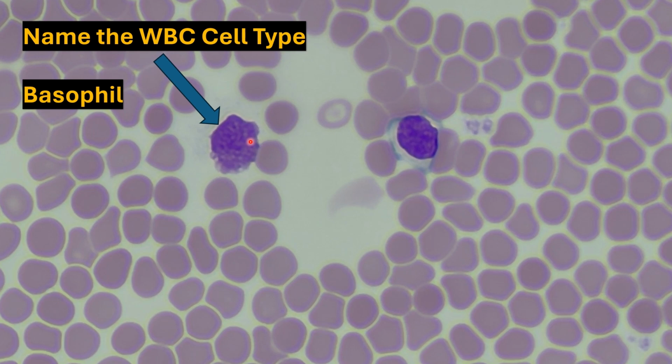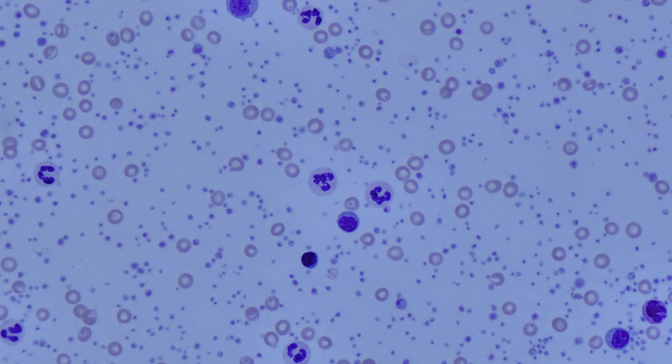Now, if this set of examples was a bit difficult due to clarity and magnification, the next set will use oil immersion at 1000 power, and I have a little bit of a hack on how to identify the rarer leukocytes for you. Here's a sample of blood taken from the Buffy coat.